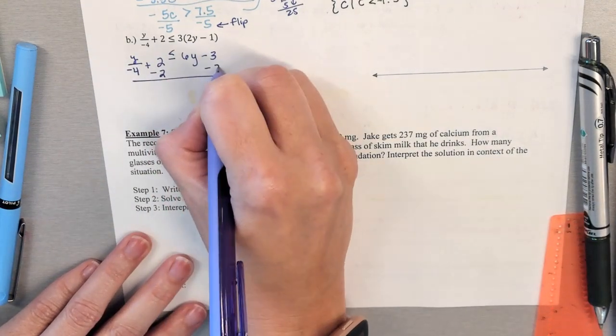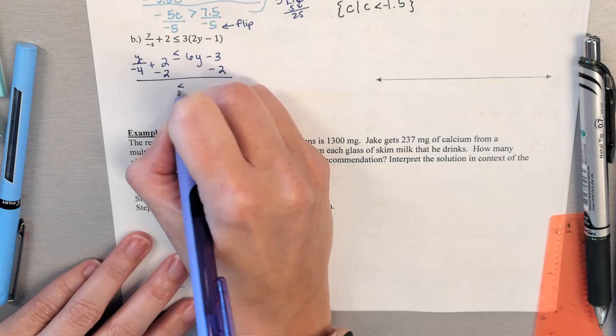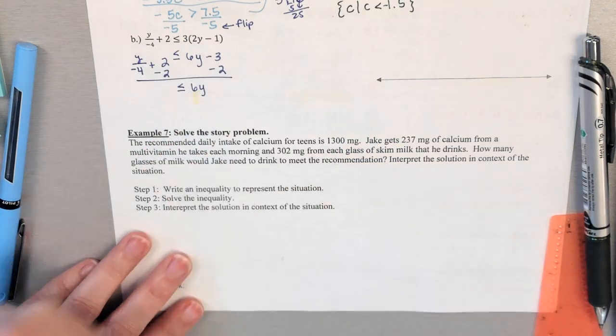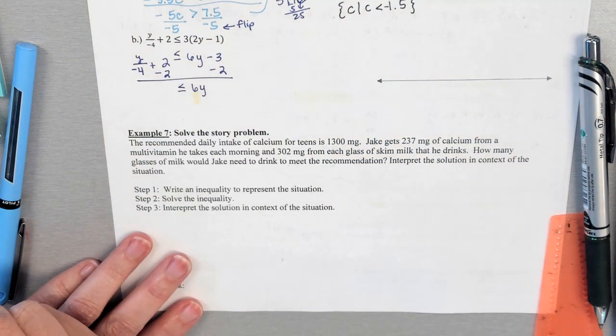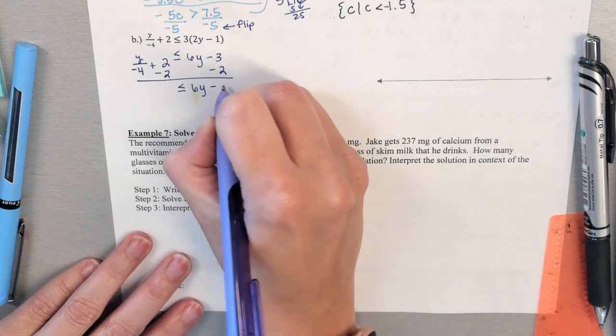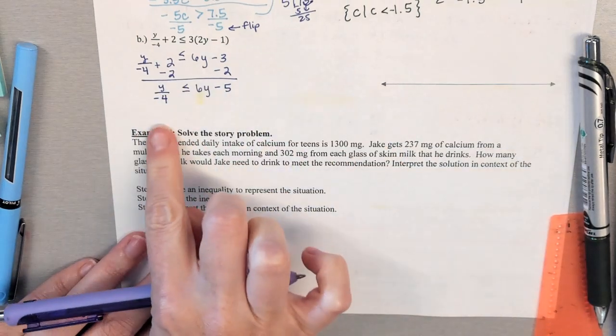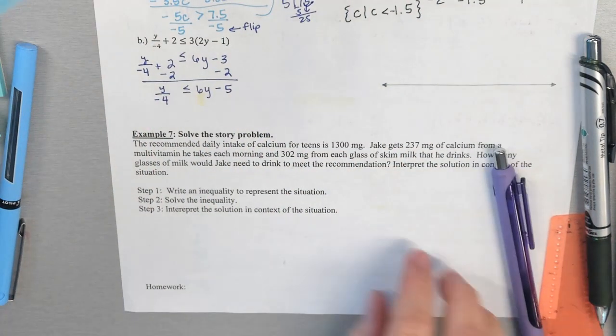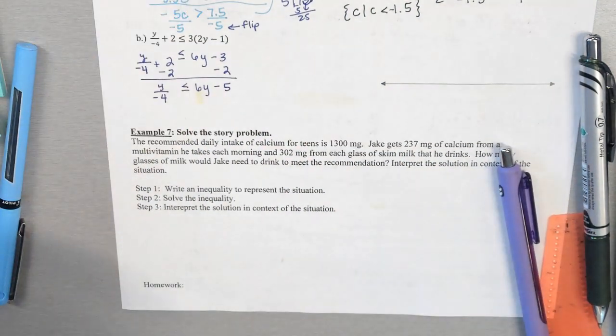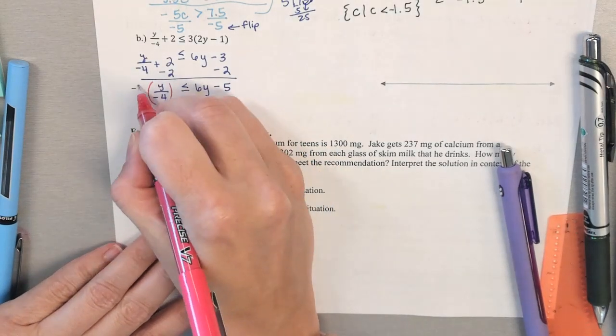Because if I can avoid working with a fraction, I will. So what that does is it gives me 6y minus 5, and then I have y over negative 4, and that allows me to do what? Yes, multiply everything by negative 4.